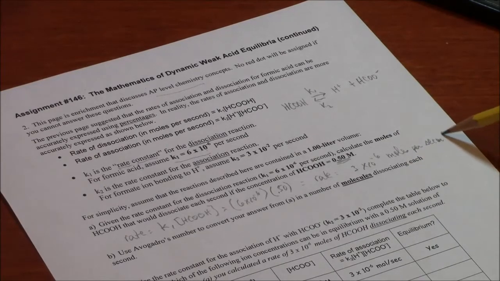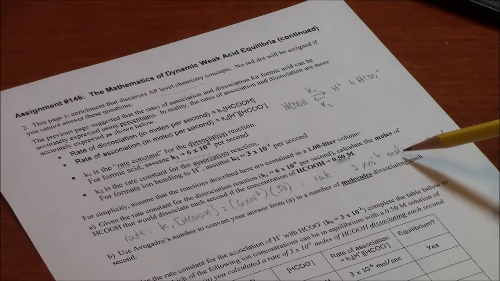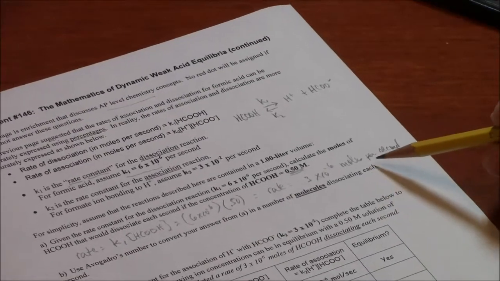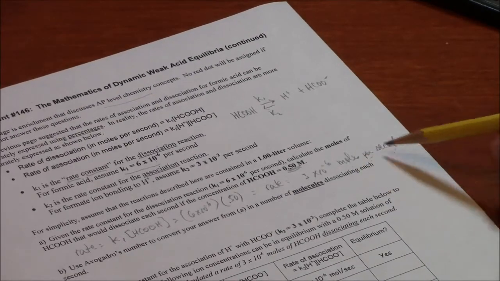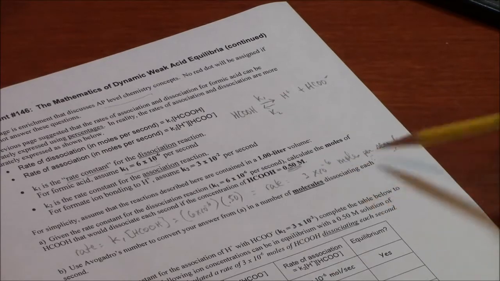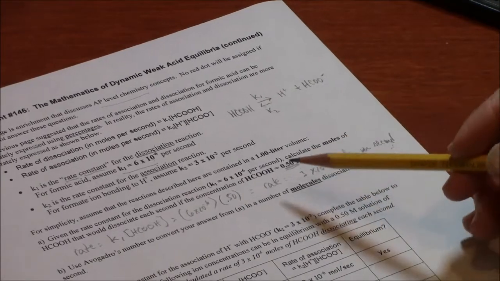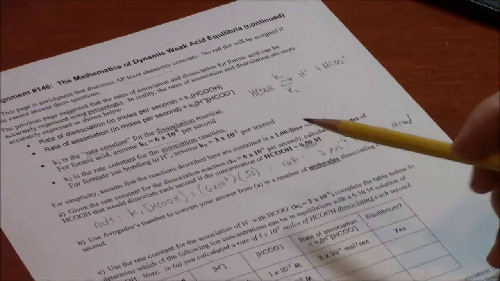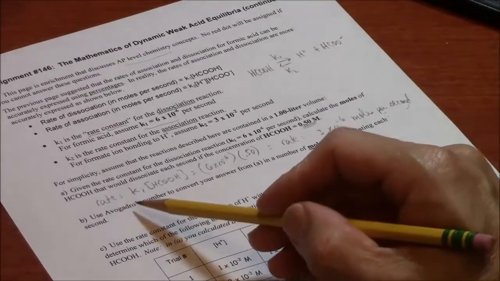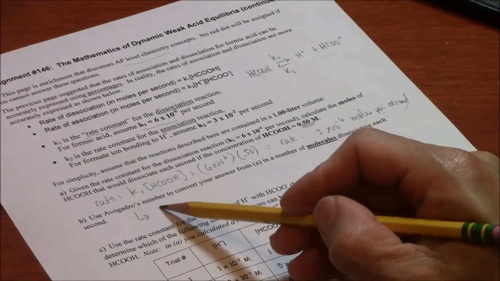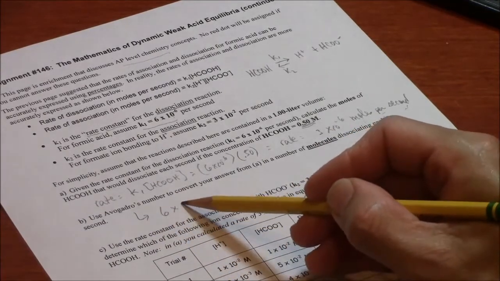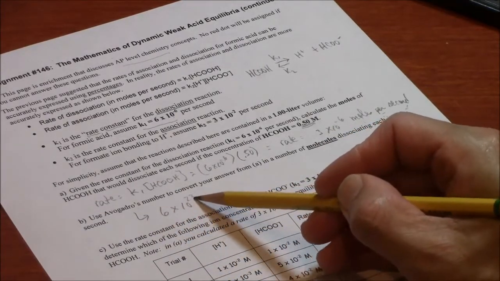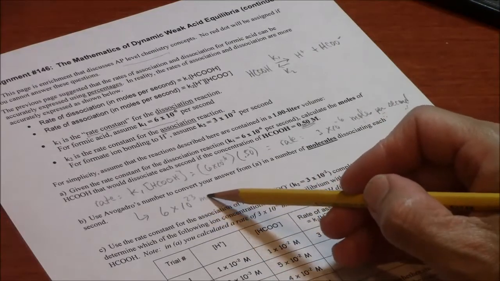Okay, so now, same idea as before, but now we're talking about moles per second, which should look more realistic for a beaker that has millions and millions of molecules. That's what B is about, saying how many actual molecules are we talking. Avogadro's number, you should remember, is the 600 million billion, which is 6 times 10 to the 23rd molecules per mole.